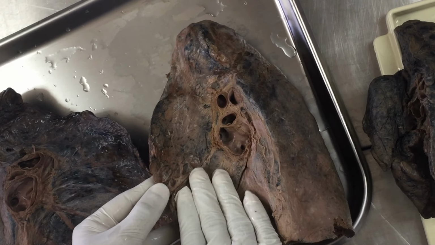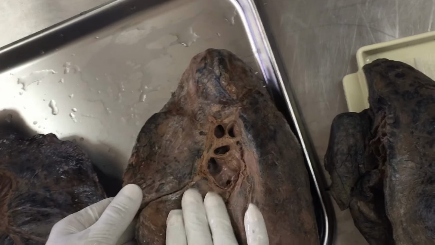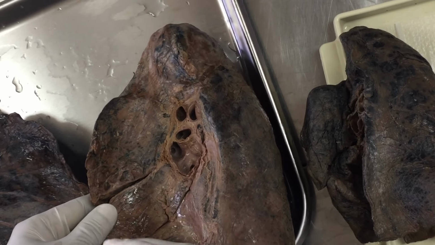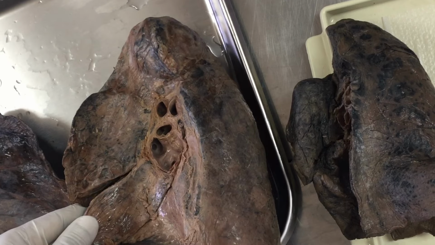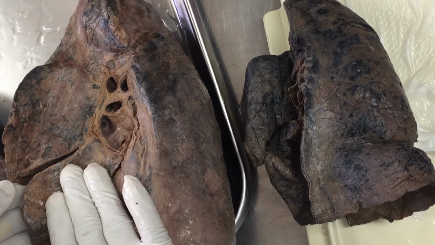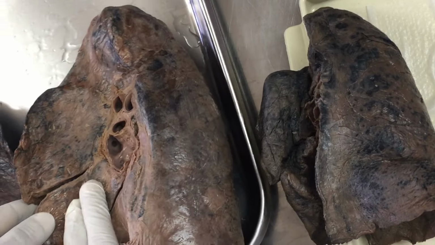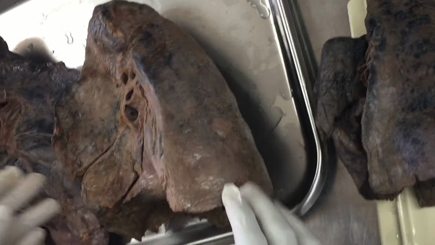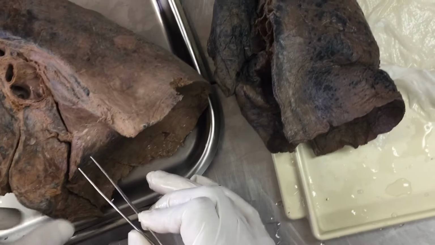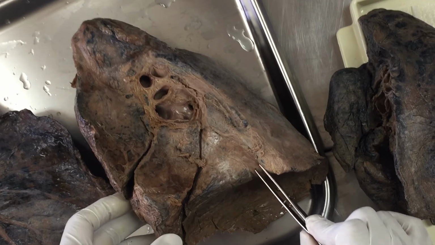Now the cardiac impression, if you take the right lung, it is formed by the right atrium and right ventricle, separated by the pericardium and pericardiophrenic nerves and vessels, right? The pericardium and pericardiophrenic nerves and vessels separate the lung from the heart, that is the cardiac impression. Now, in the right lung, if you observe carefully, you can clearly see the groove. See this depression here, this is the cardiac impression, right? Everyone can identify this vertical groove.